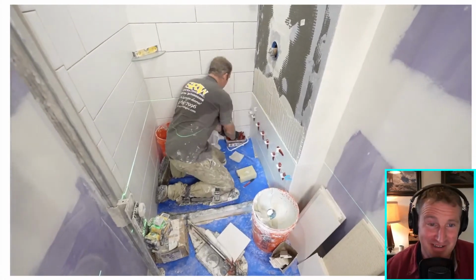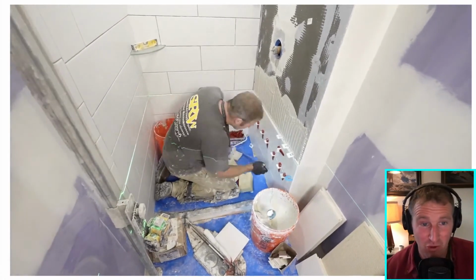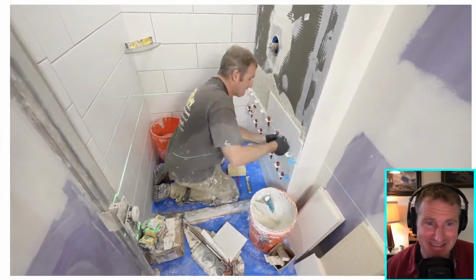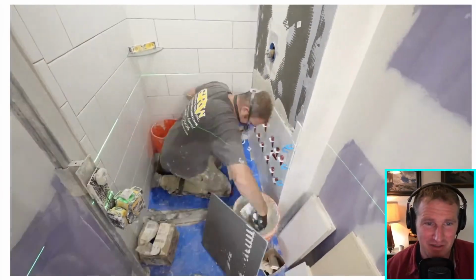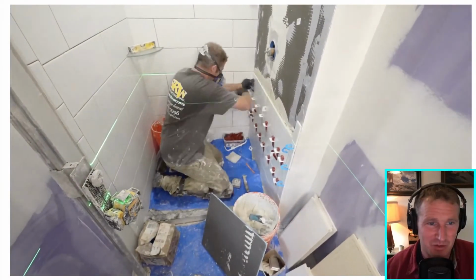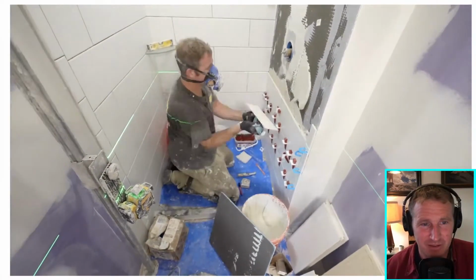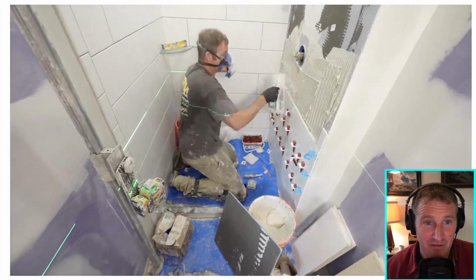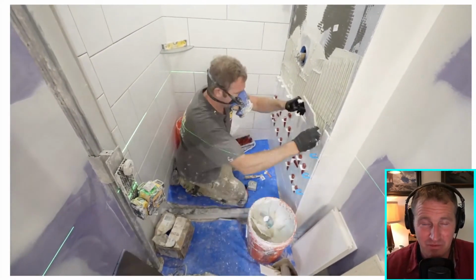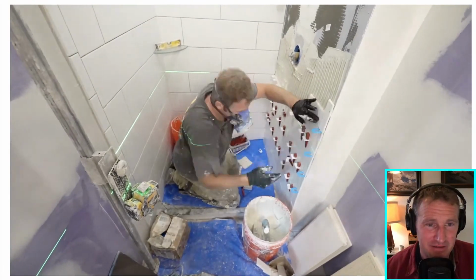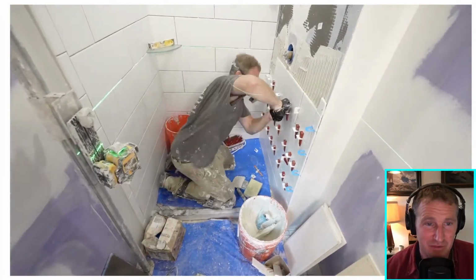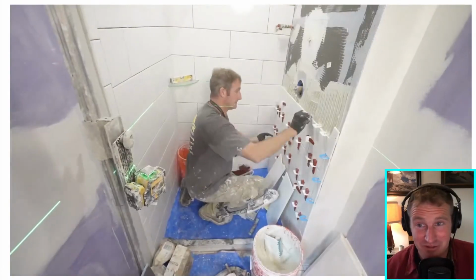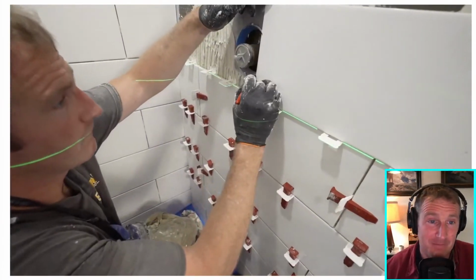The process with tiling gets really fun as you move forward on it, for sure. Those leveling clips make it easy to make sure those tiles are all nice and even. Back buttering all your tiles is absolutely important. On this particular job, I was using the Euro Trowel. There will be a link below, I'll show you as I scroll down. The Euro Trowel is really great for these size tiles. And this was ceramic, so this was really simple stuff to cut.